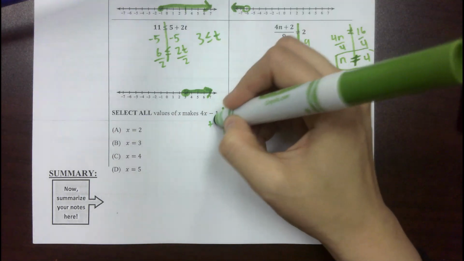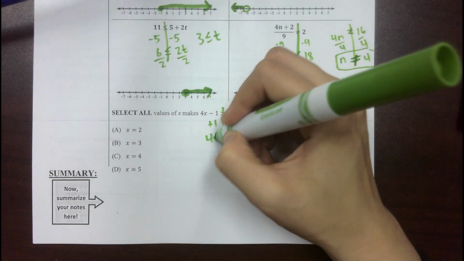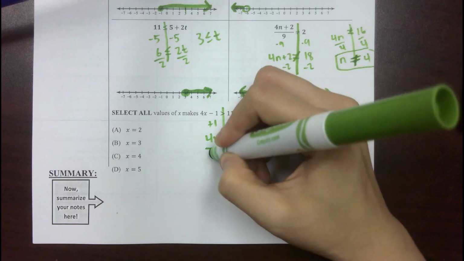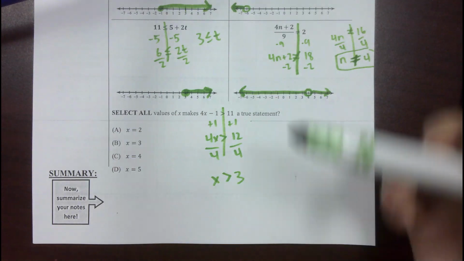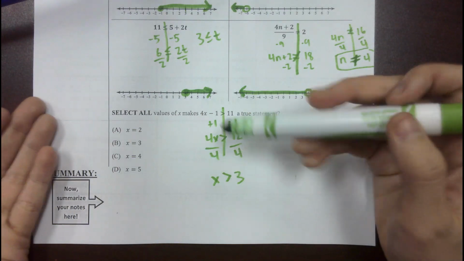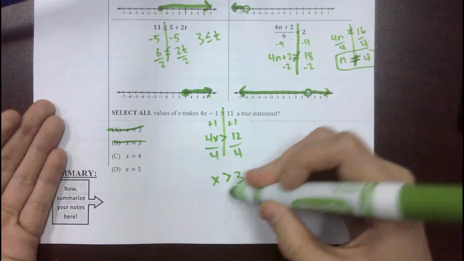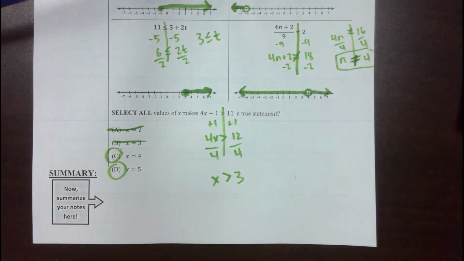Solve again. Plus 1, plus 1. 4x is greater than 12. Divided by 4, divided by 4. X is greater than 3. So which of these is greater than 3, right? It's not 2, it's not 3 because there's no line, so it's C and D. Nice. So this is a combination of solving equations and then keeping things organized so you know which way the mouth is eating and then graphing it. It's a lot of steps together, but you can do it.